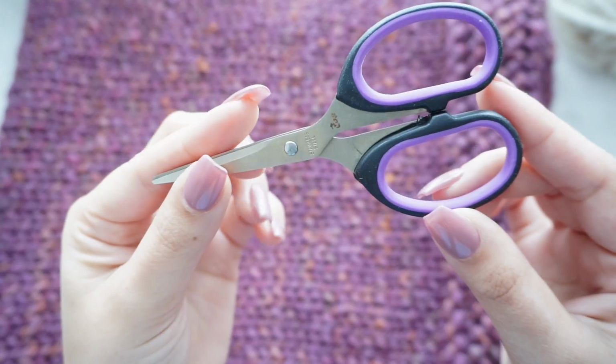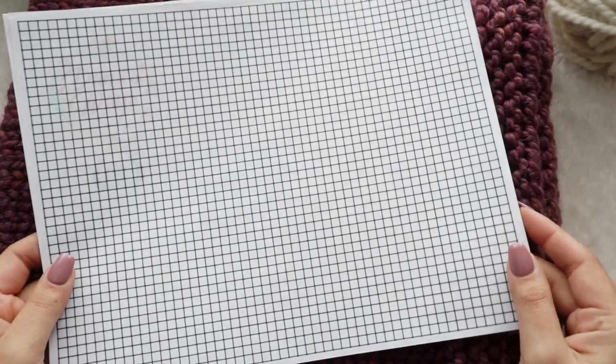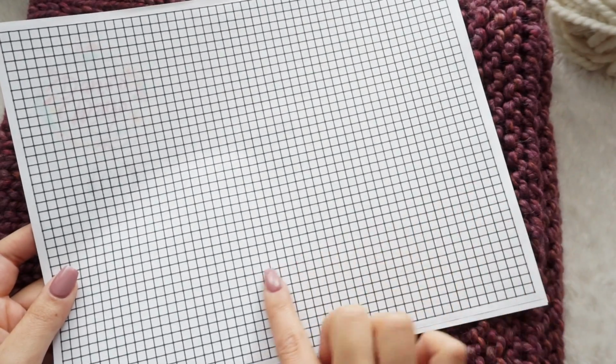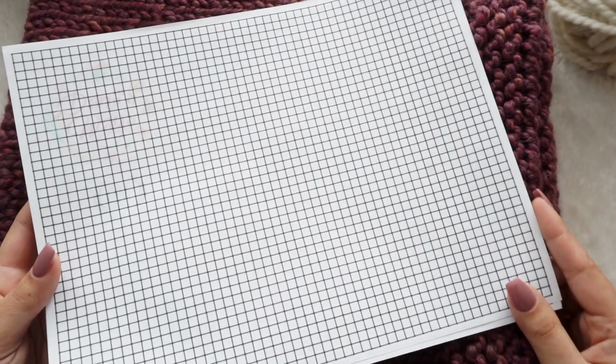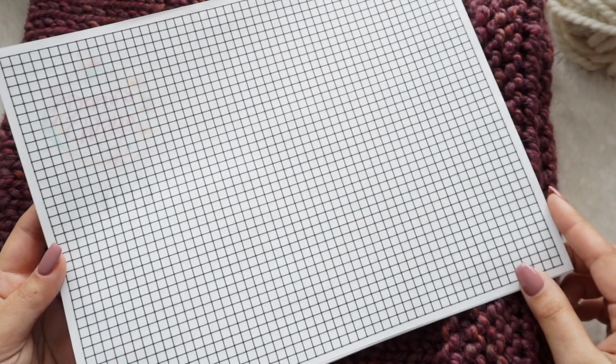scissors, and you will also need this grid that I made. It's going to be for free on my website, so I'm gonna leave the link in the first comment down below, so you can go ahead and download this grid for free.